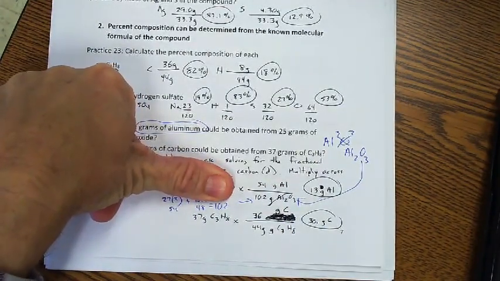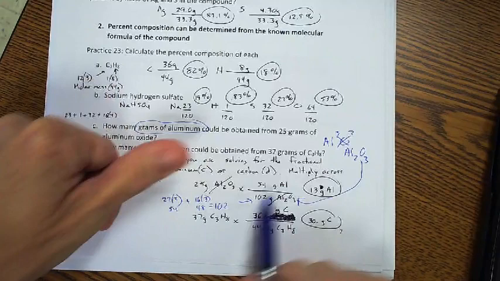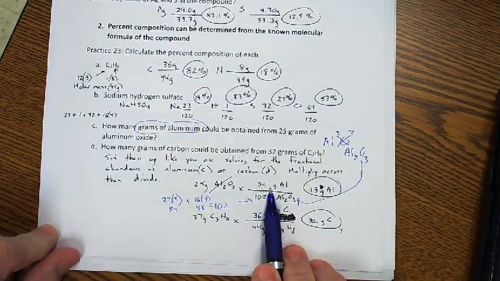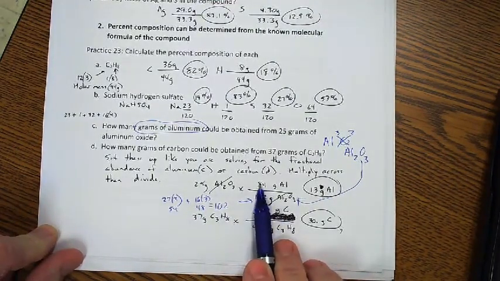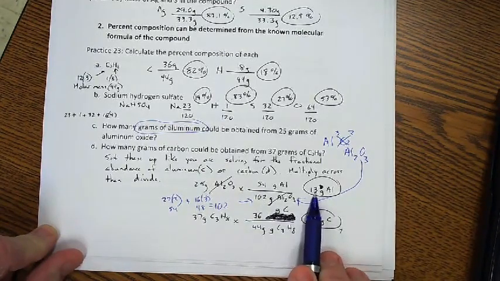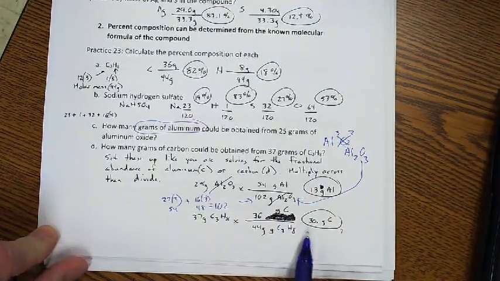If you multiplied it by 100, it would give you a percent of aluminum in that compound. So all you need to do is take this 25 grams, multiplied by the mass of aluminum in that compound divided by the total mass of the compound, and that'll get you the mass of aluminum in 25 grams of that particular compound.